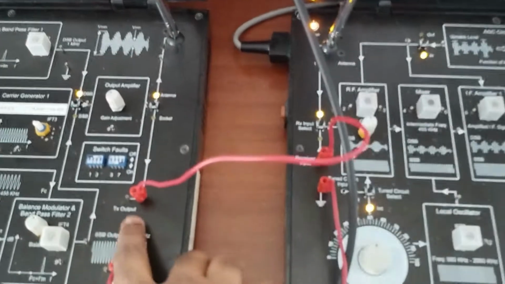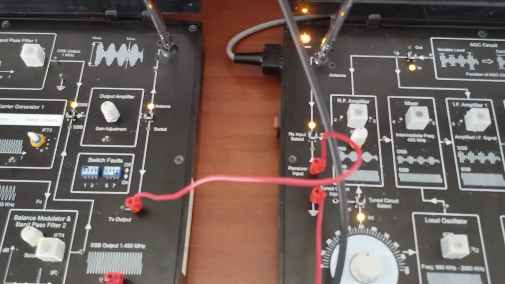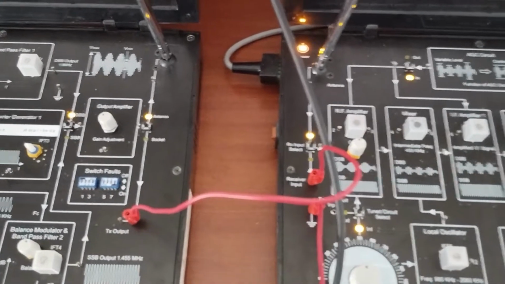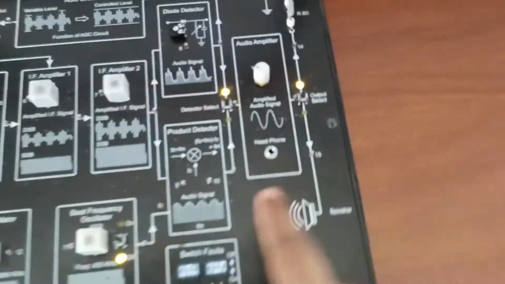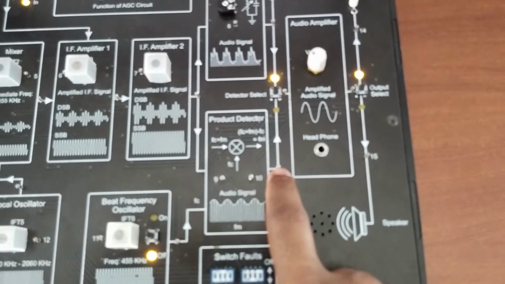To observe the received signal at the receiver, I am connecting the transmitter to the receiver with patch cords. The transmitter output is connected to the receiver input, and a common ground is connected between transmitter and receiver. This is the receiver kit. Here we have the product detector, which gives the final recovered message signal.